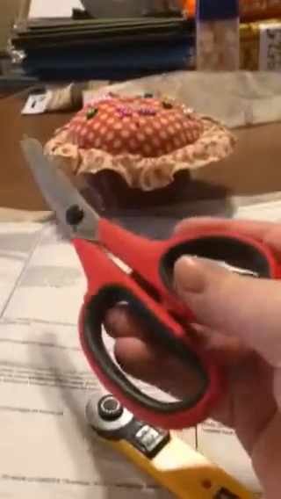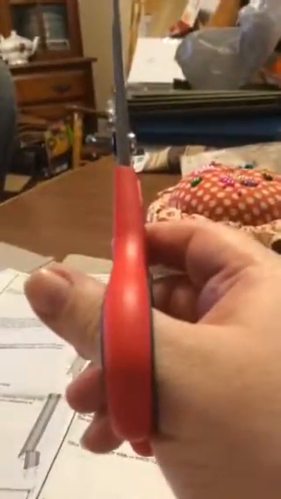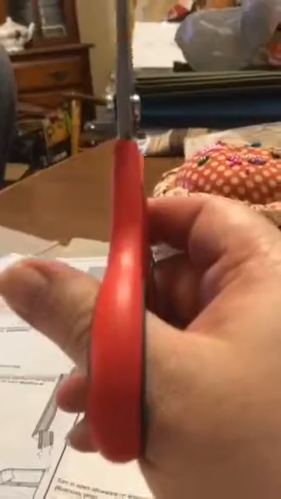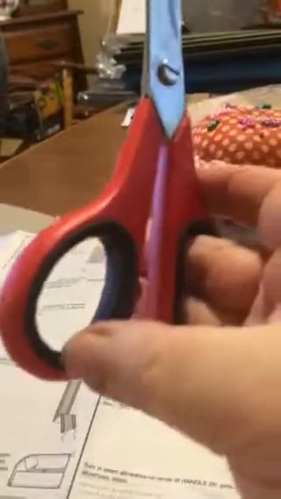Now, Nichelle, I don't know if you're right-handed or left-handed. These are right-handed scissors, which means they fit in my right hand and they angle like this. And you'll see that there's more of a thickness on this side than on this side, and the rubber is made for a right hand.